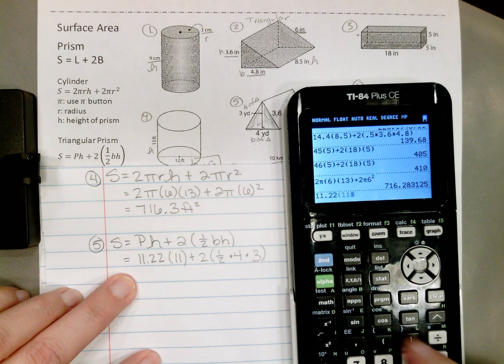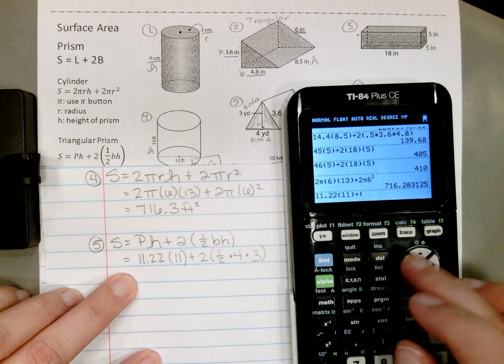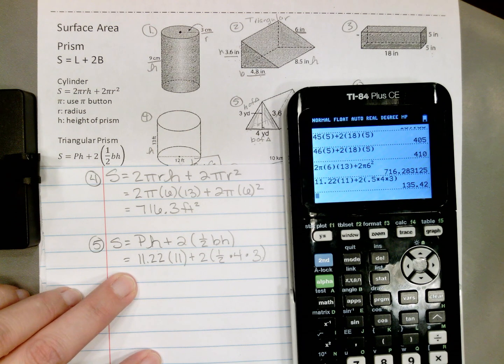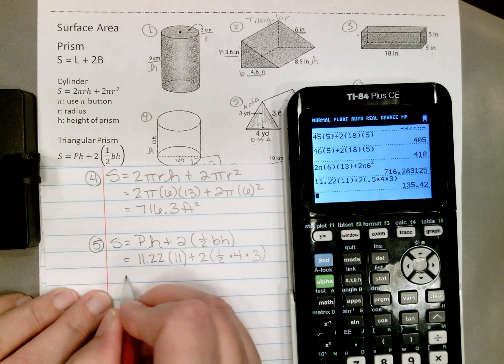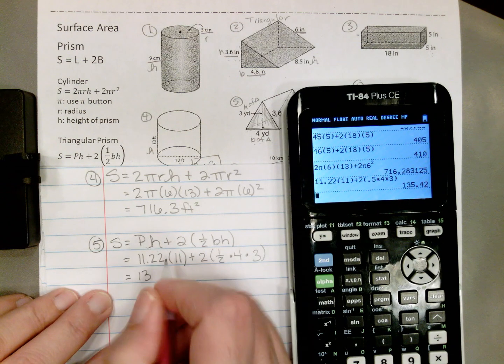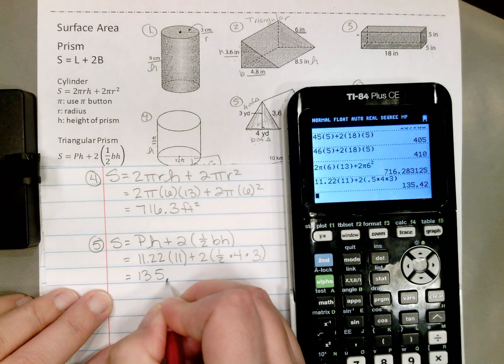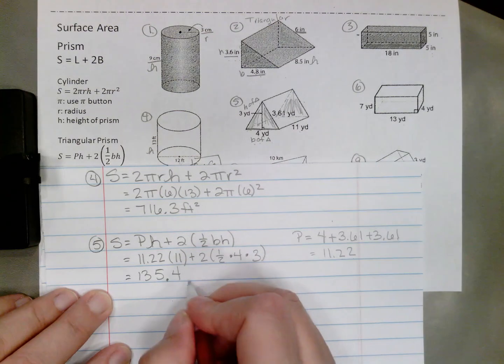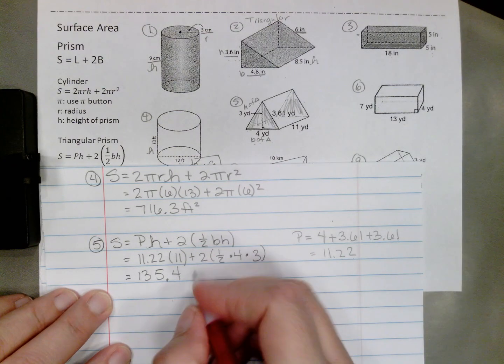11.22 times 11 plus 2 times, remember I'm going to use 1/2, I'm going to use 0.5 instead of making a fraction, times 4 times 3. And we find that our triangular prism has a surface area of 135.4, and it was measured in yards, so we're going to say yards squared.